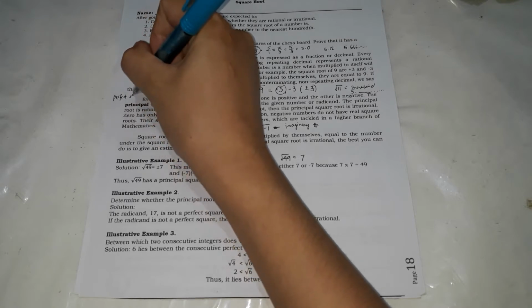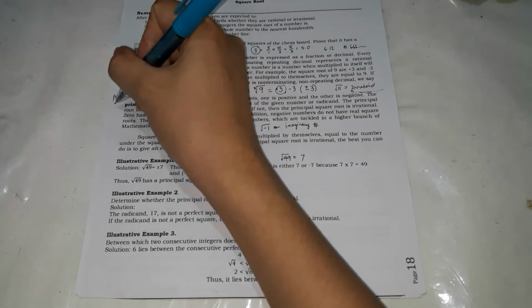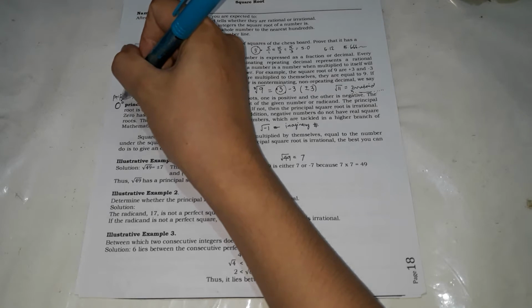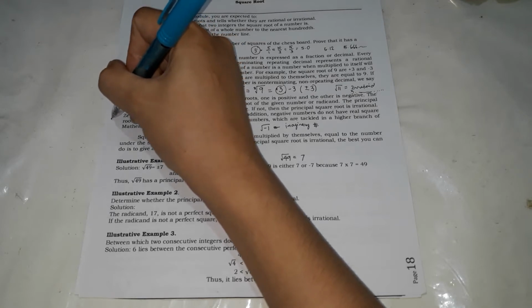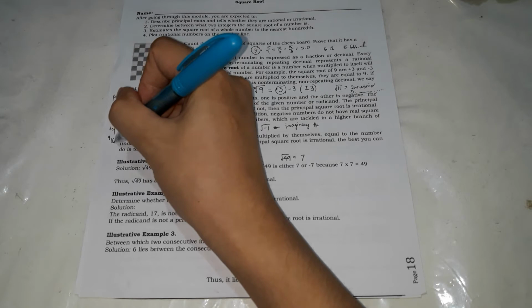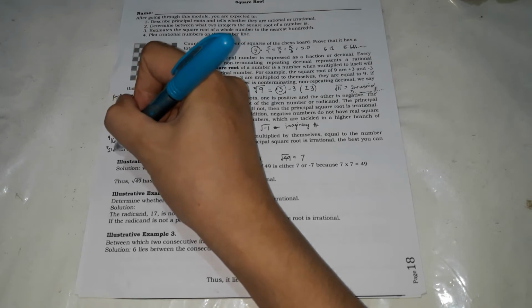Yung mga perfect squares are those numbers na kapag product siya ng number multiplied to itself. For example, 0, because 0 times 0 is 0. 1 times 1 is 1. 2 times 2 is 4. 3 times 3 is 9. 4 times 4 is 16. 5 times 5 is 25.